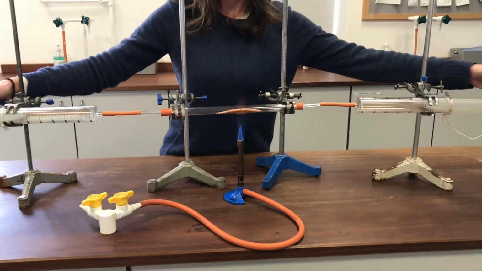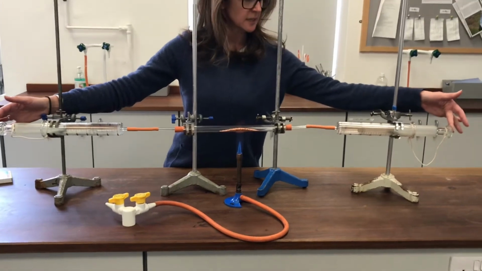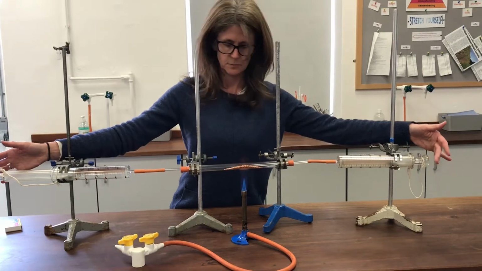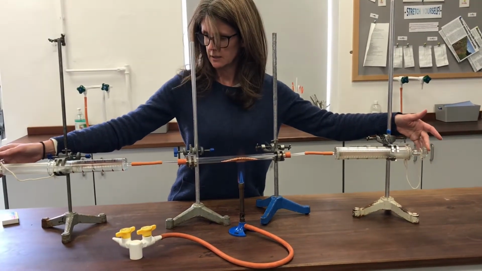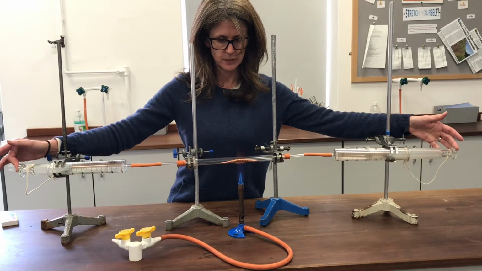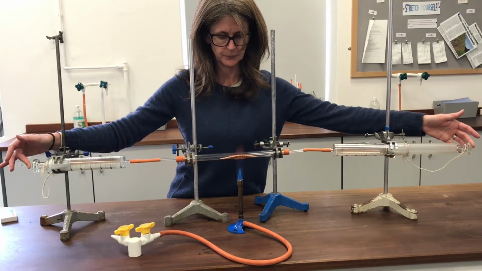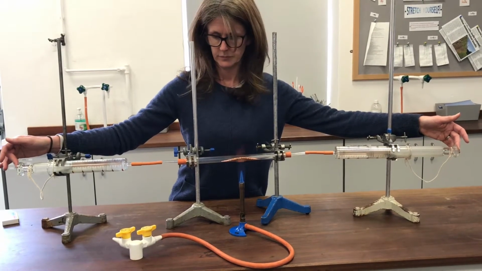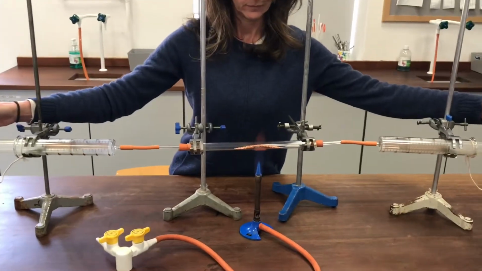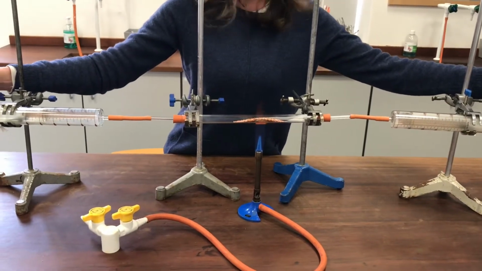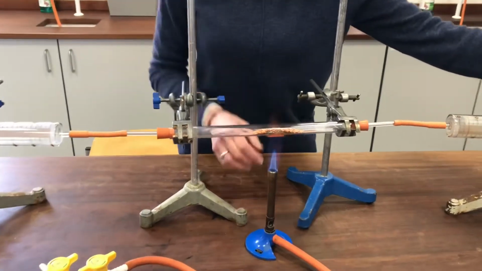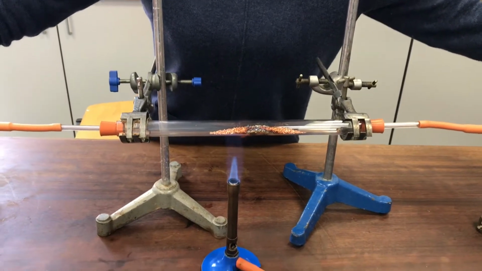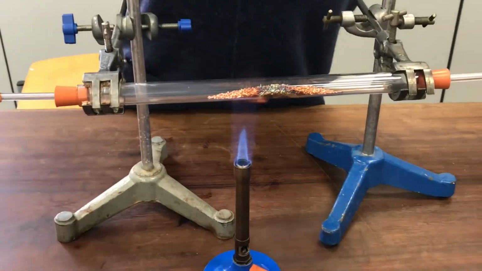It's heating, I hope you can see that I'm using the two gas syringes to shuffle air through that system. So it's pushing from one side and then the other side, letting lots and lots of air travel over that mixture, travel over that hot copper in the middle. You might be able to see if you get close, the copper is changing colour really dramatically as it's reacting with the oxygen in the air that's passing over it.